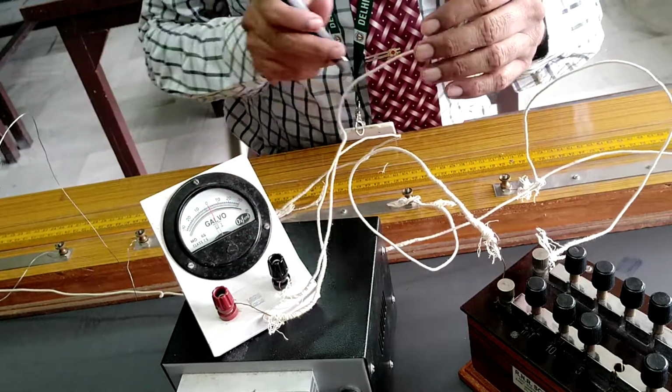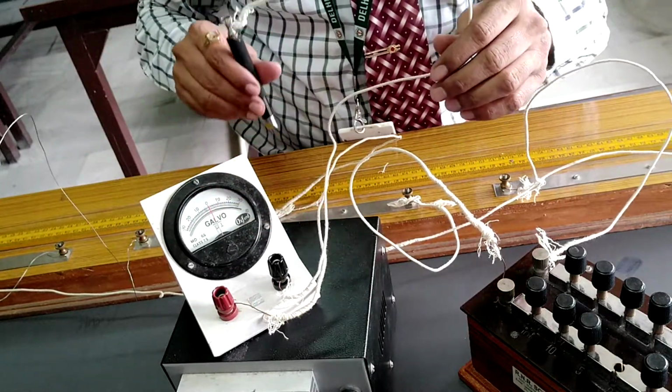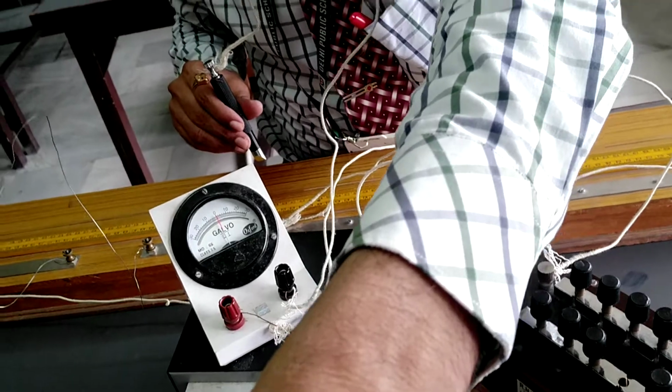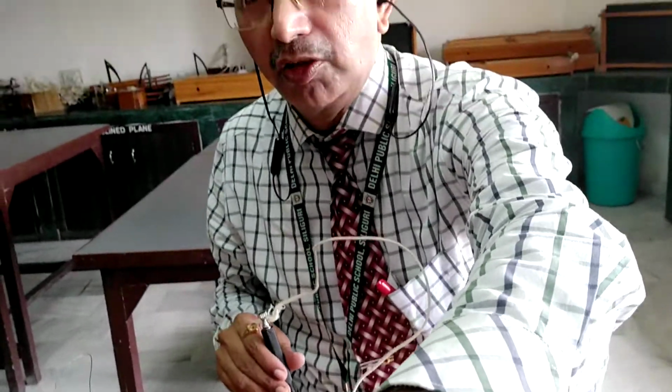The jockey should not be dragged, it should be touched at different points. This is another precaution. You should not drag it. The wire should be uniform, otherwise your calculation will become wrong. Now again I am repeating, the known resistance is connected in the left gap, the unknown resistance has been connected in the right gap, and the jockey is connected to the galvanometer.